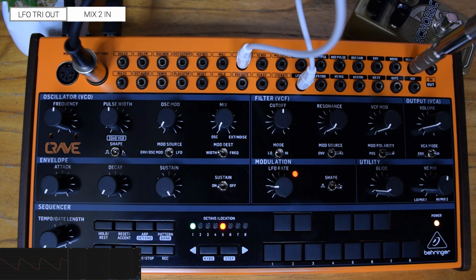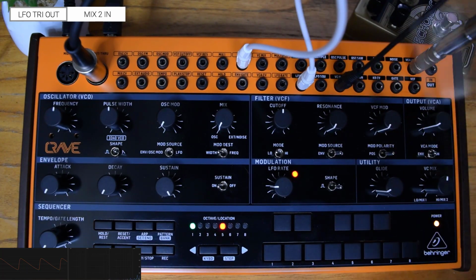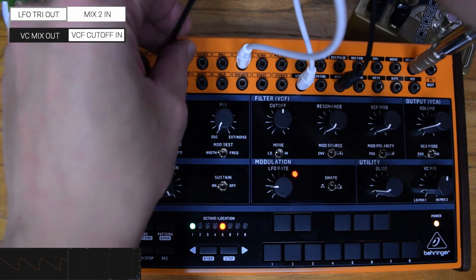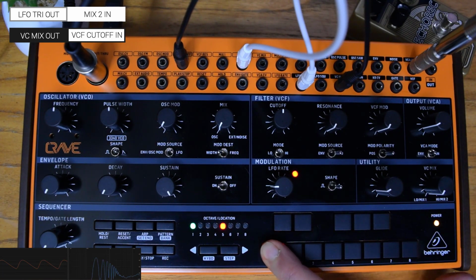So now what we can do is grab the out of the VC mix, and instead of going to any other place, we are going to go to the cutoff, right? So now if I go all the way down on this control and I play something, notice I'm getting no modulation. Now remember that we are connected to the mix 2.